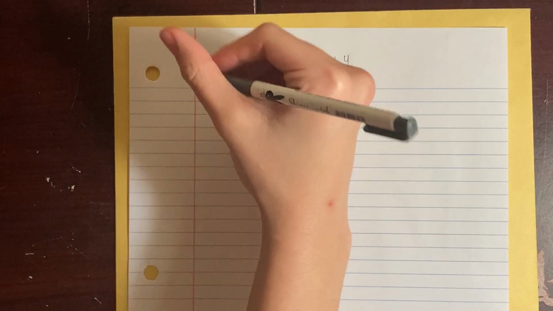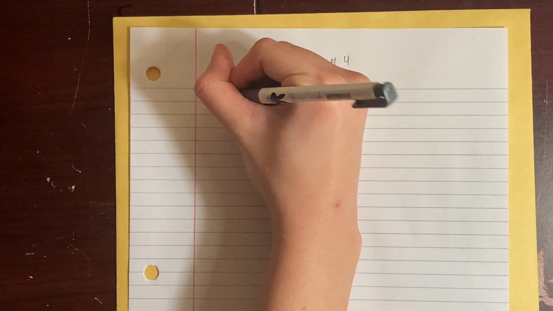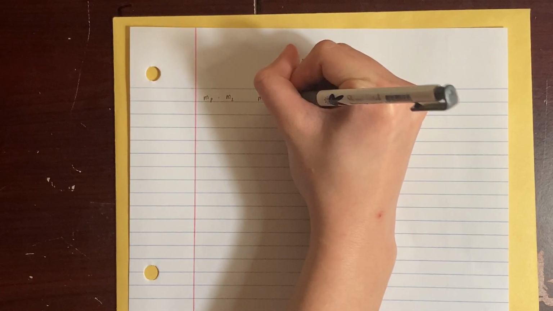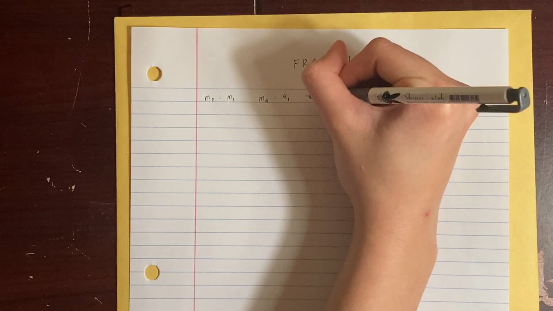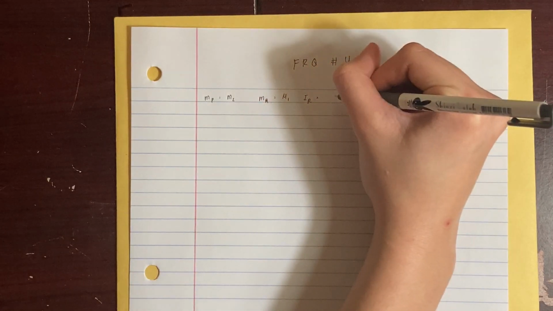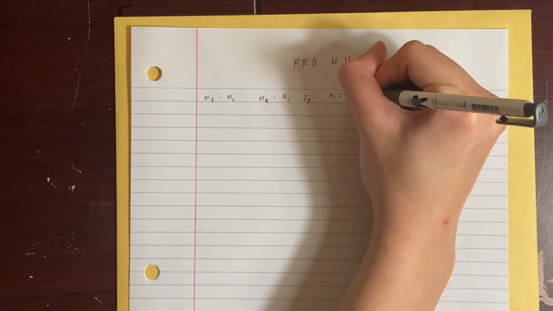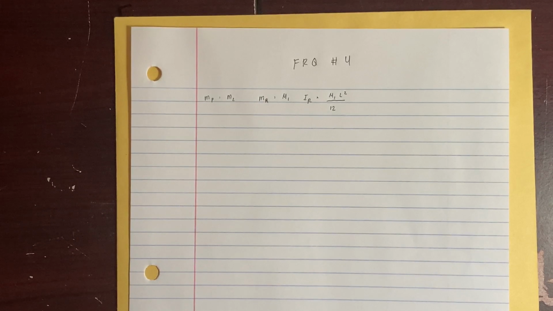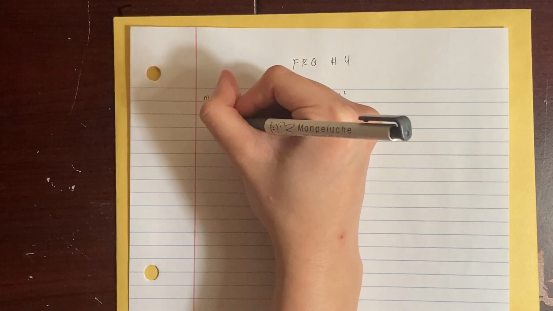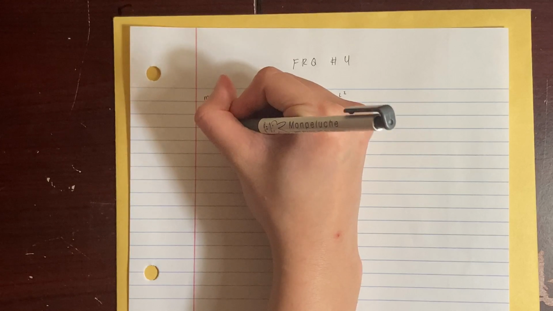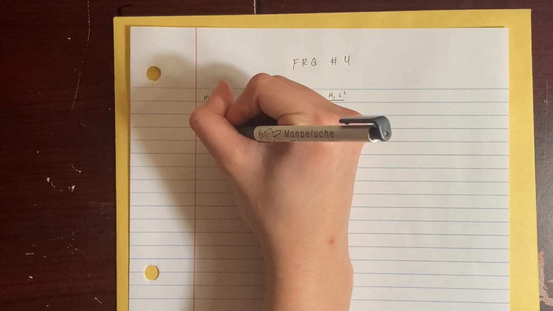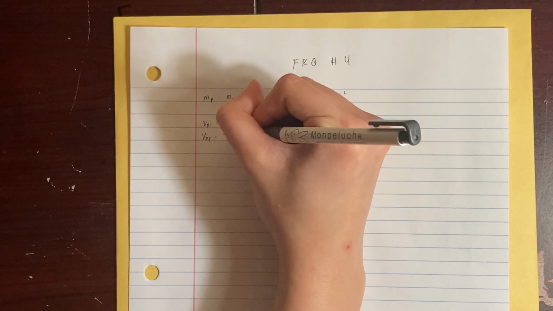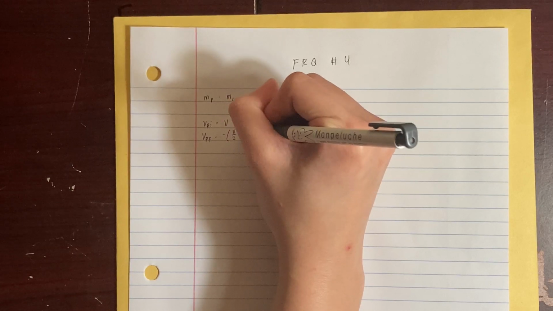So the information that it initially gives us is that the mass of the point P is equal to m2, the mass of the rod is equal to m1, and the inertia of the rod is equal to m1 L squared over 12. It also tells us that when point P initially hits the rod, its initial velocity is v, and when it bounces back off the rod, its final velocity is negative v over 2.